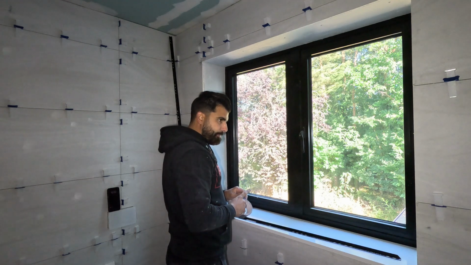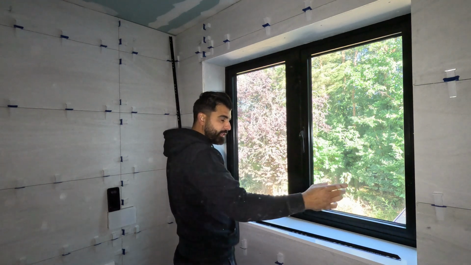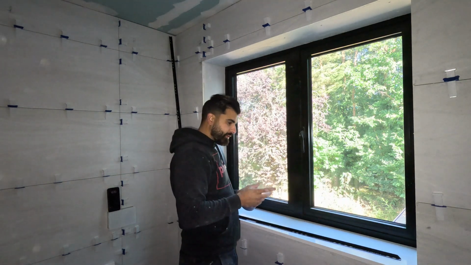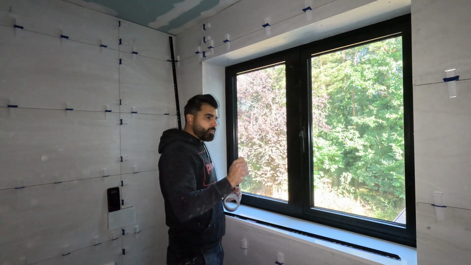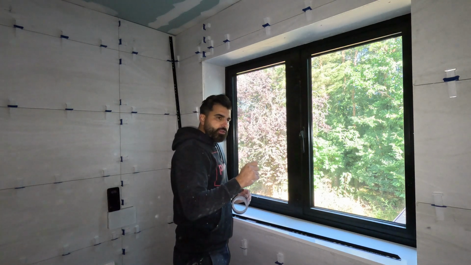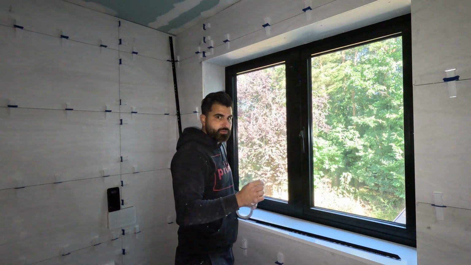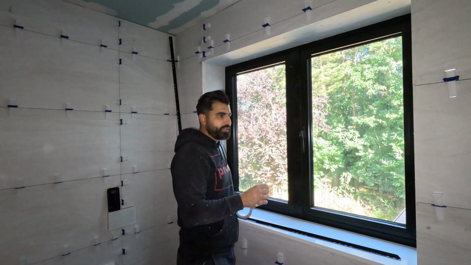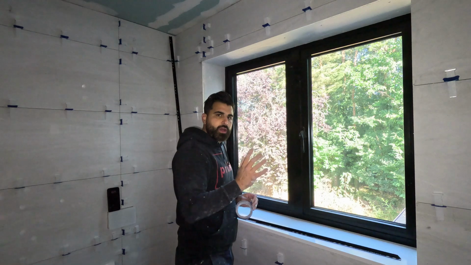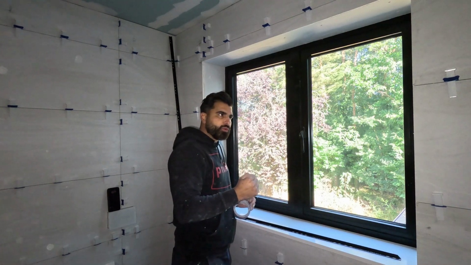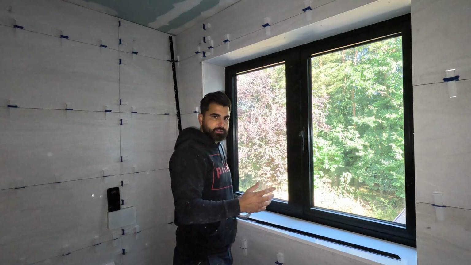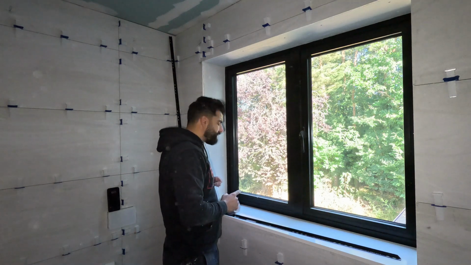Thing is, I've mitered ceramic in the past. Now these are ceramic tile, and when you miter ceramic, it's very, very brittle. It can chip easily. It's not like porcelain. Porcelain's a lot more durable for miters, where ceramic isn't.